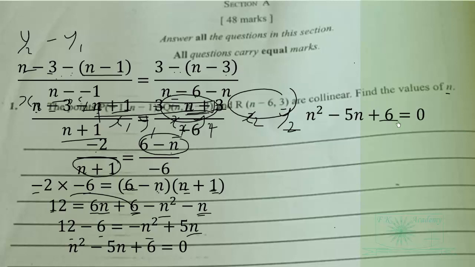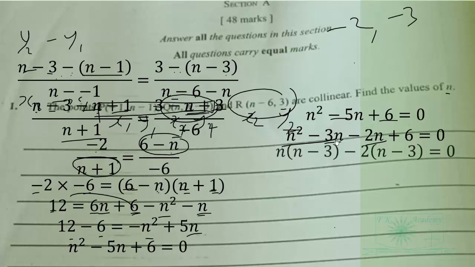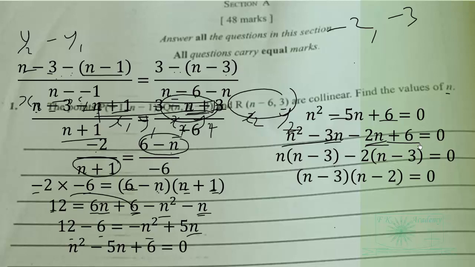Two factors of 6 that when added give -5 are -2 and -3. So we split the middle term into -3n and -2n, which gives us -5n. The highest common factor here is n, so we factor out n, giving n minus 3, and we factor out -2, giving n minus 3. This gives us (n - 3)(n - 2) equals 0. Therefore, n minus 3 equals 0 or n minus 2 equals 0, and that gives n equal to 3 or 2.